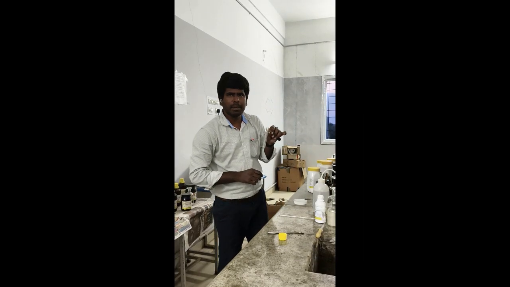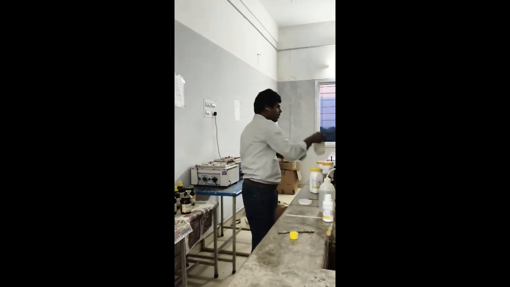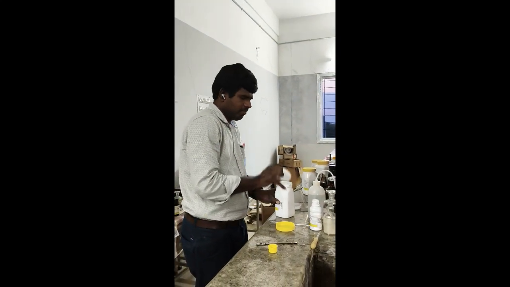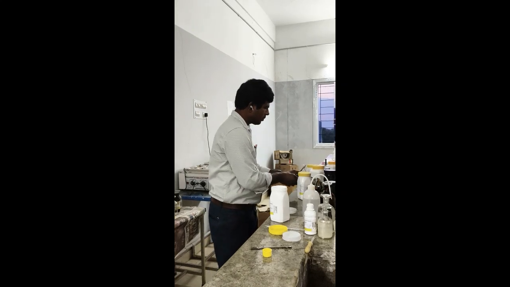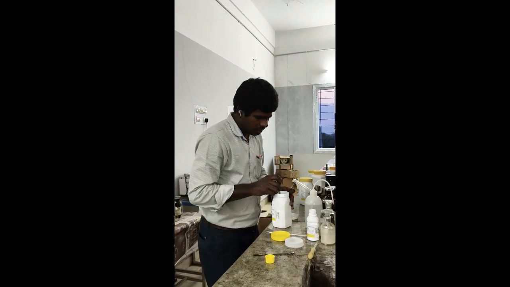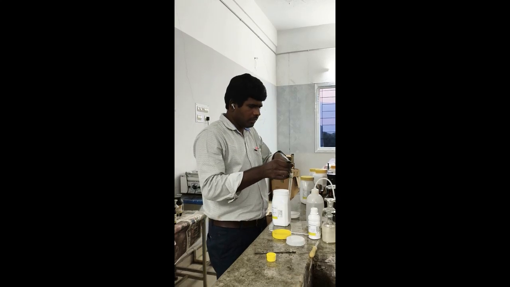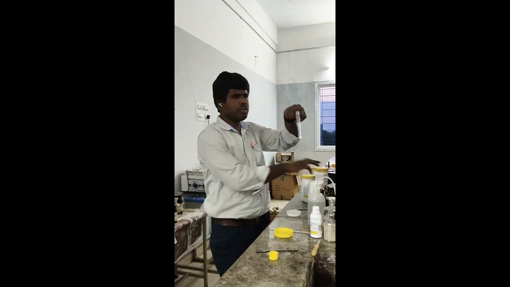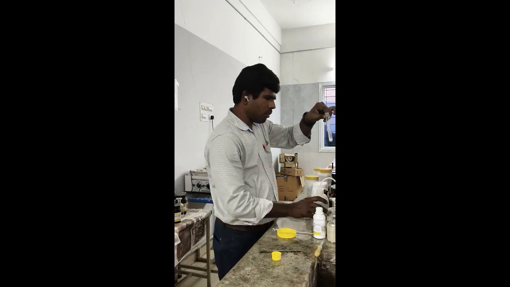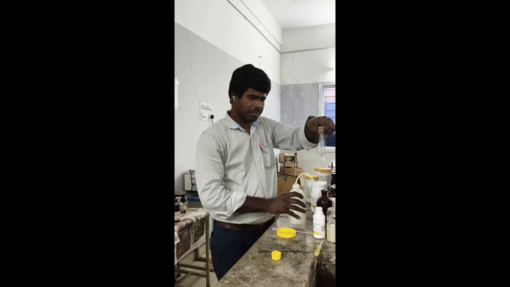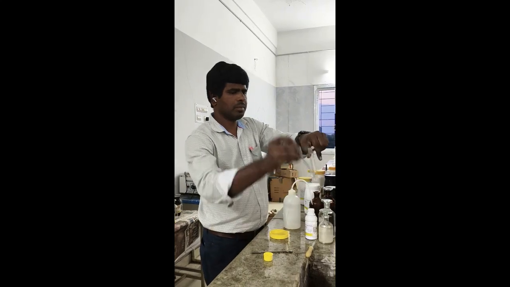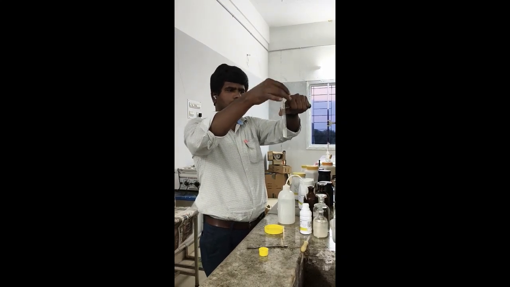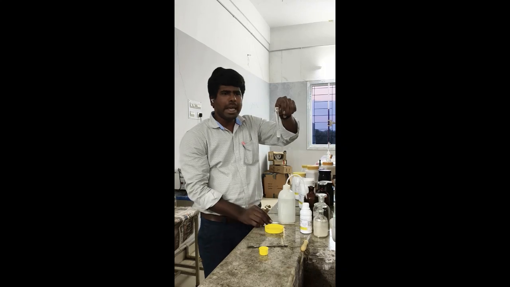And we'll move to the seventh salt, magnesium sulfate. So salt number 7. Take a small amount of salt and dissolve with water. Now add magneson reagent.